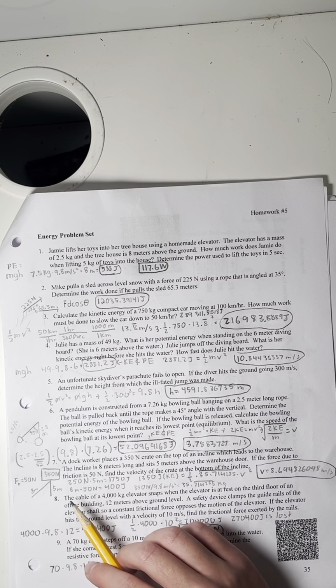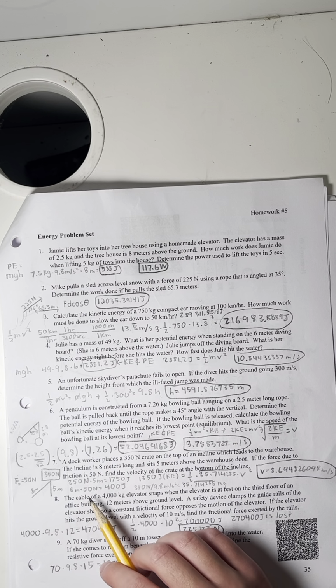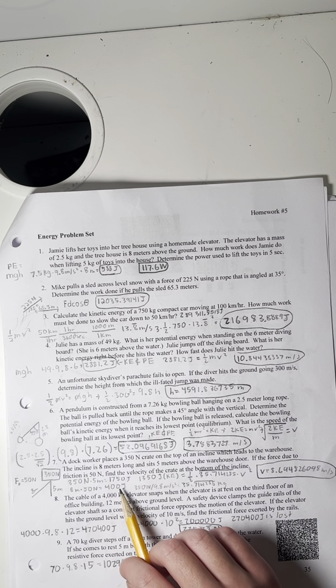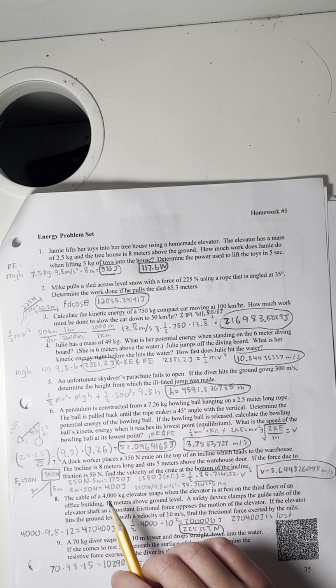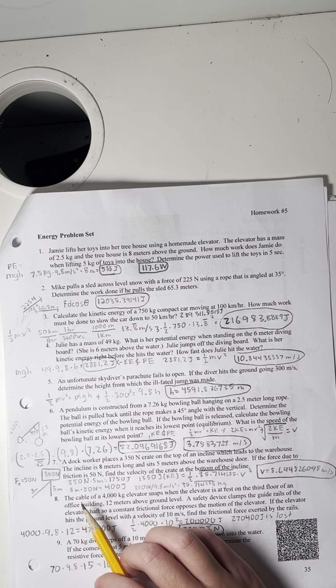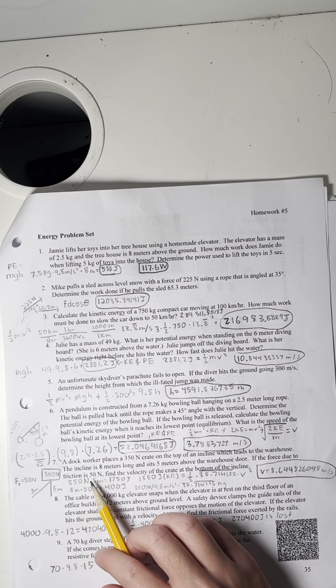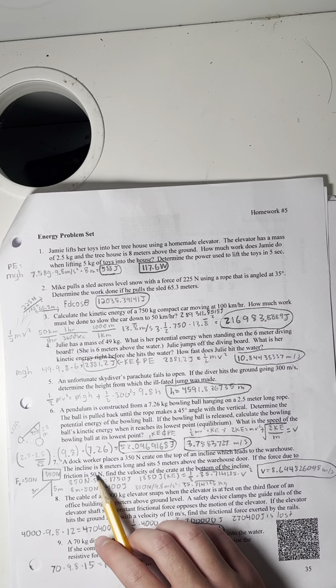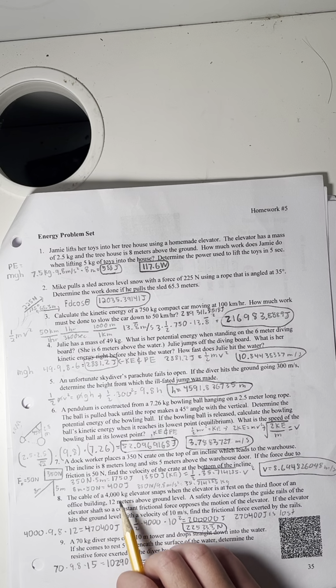So in essence, mg is just 350 newtons. And our potential energy is 1,750 joules. But obviously, we have to be careful here, because the potential energy will not equal the kinetic energy, because some of the energy will be converted thanks to friction. And the friction given to us is 50 newtons. So the work going against the crate is 8 meters times 50 newtons, which is 400 joules.